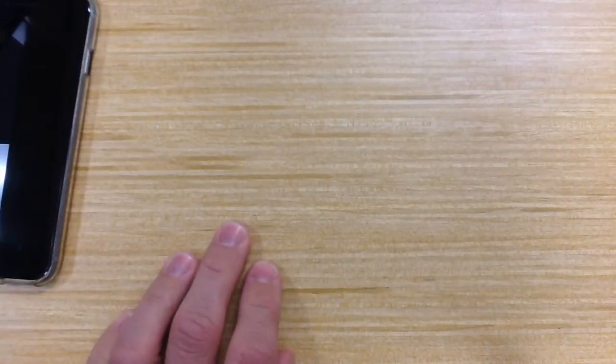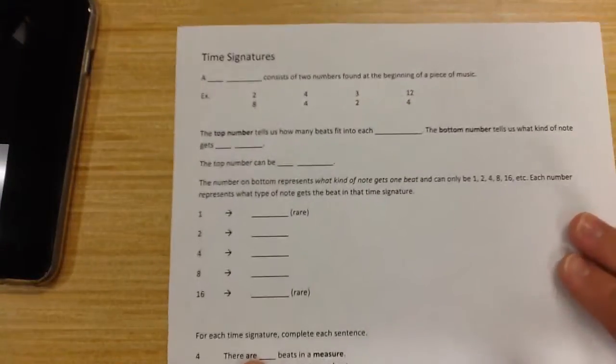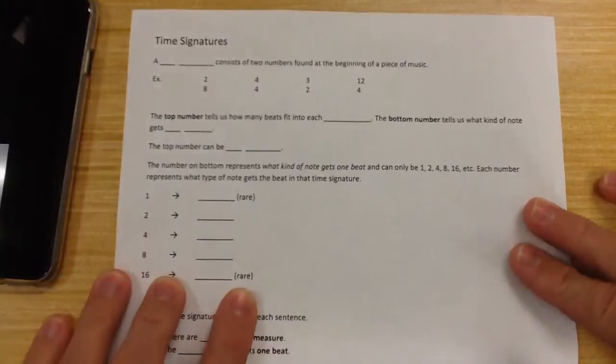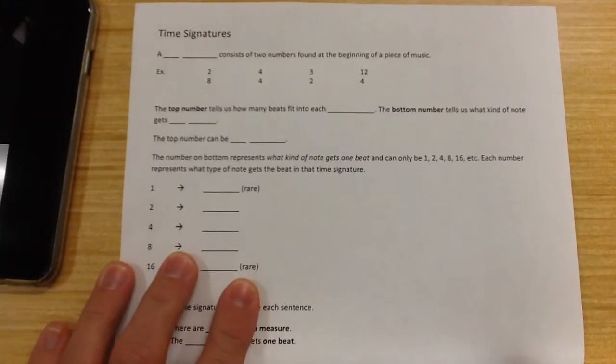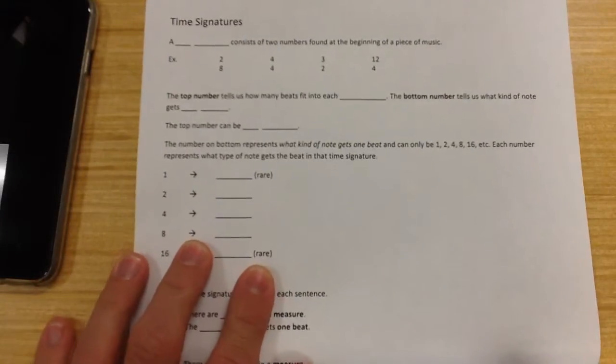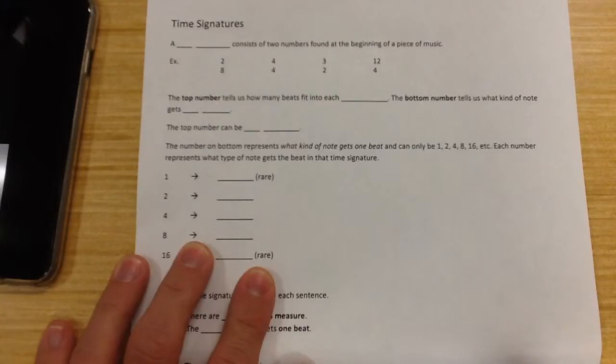Everyone should have a note sheet, a copy of the notes for today. They say time signatures at the top. Looks like this. Most of us will already have this in our packet that we got at the beginning of the school year, but if you need another copy, you can ask the teacher to get you a copy so you can follow along and take notes with us.